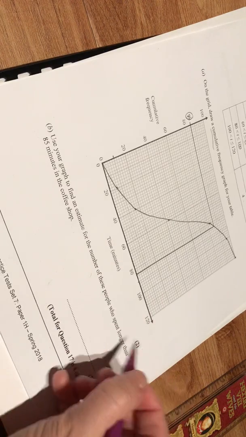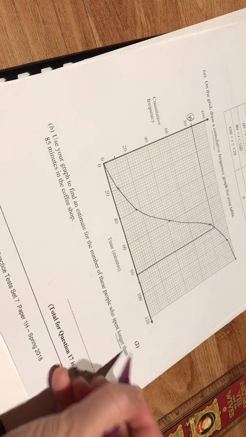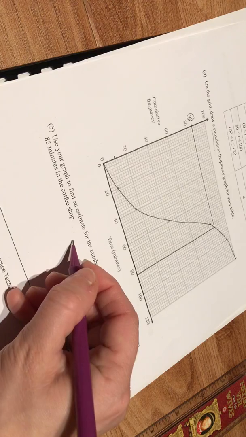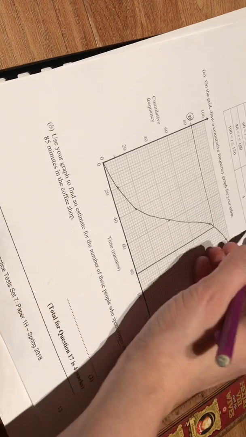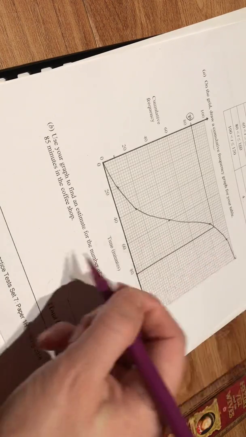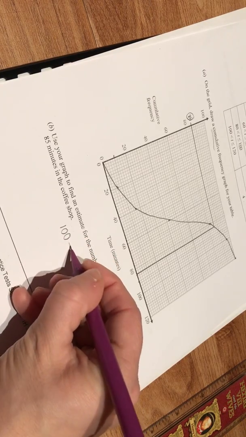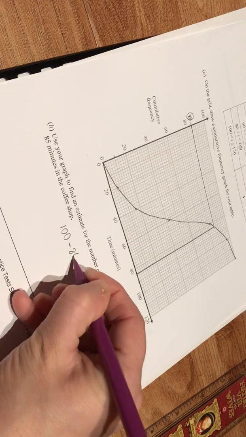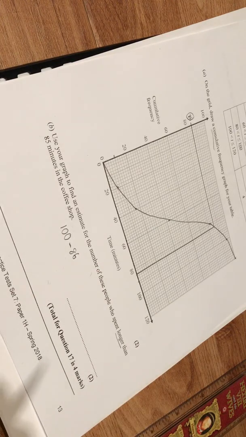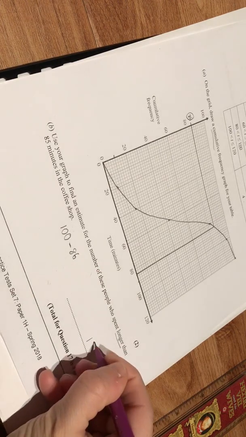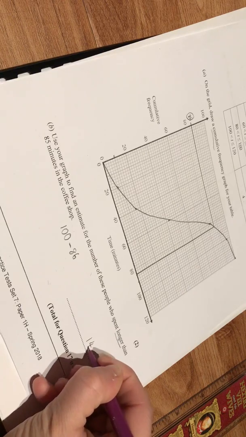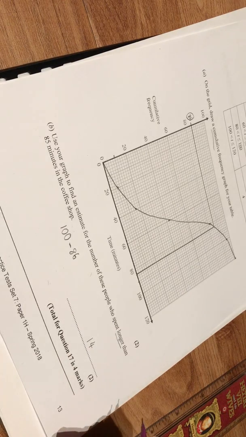So therefore, if I want the number of people who spent longer in the shop, I need to do the total number of people that was in the shop, which is 100. And I need to subtract 86 from that, okay, and I'm sure we can all do that in our heads. That leaves us with 14 people.